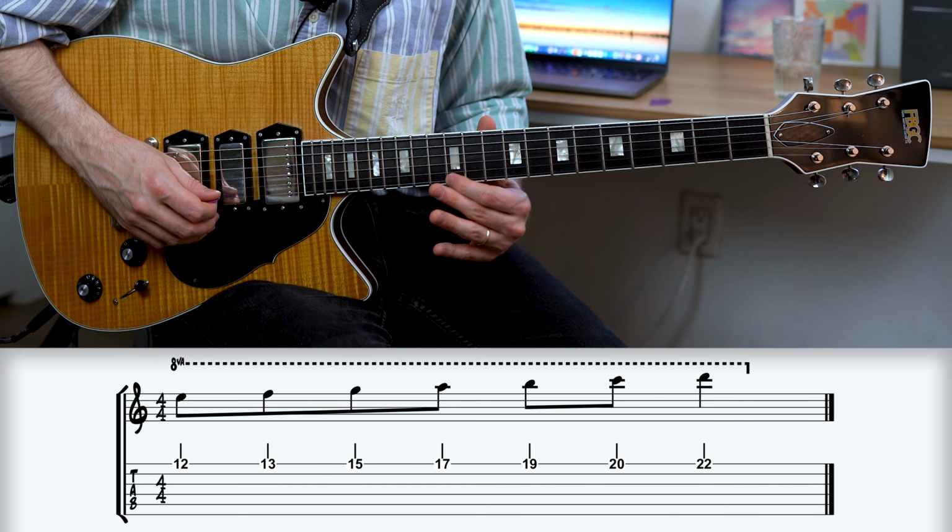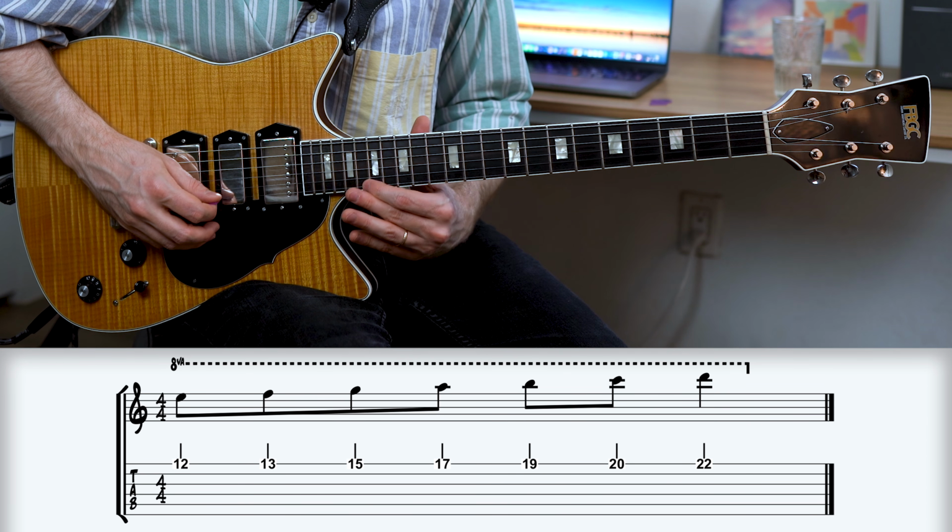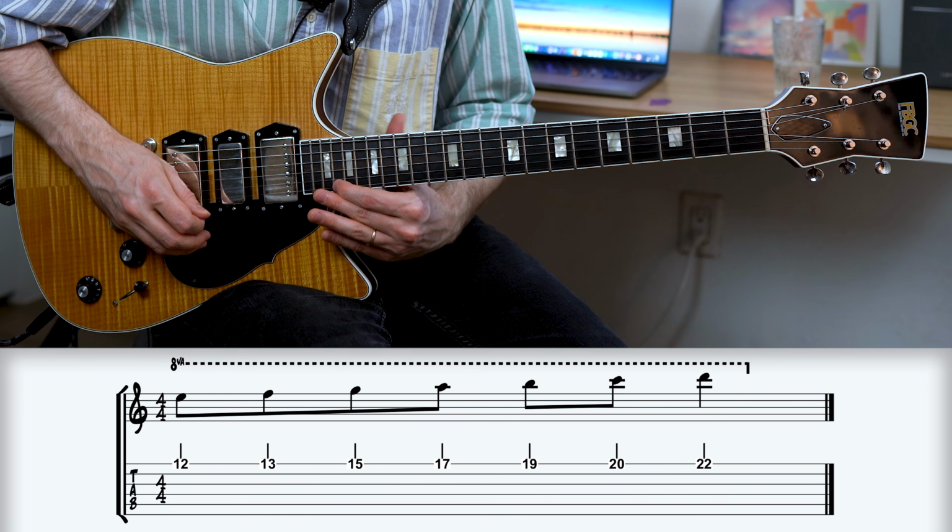And you can even go further up the neck if you want. E, F, G, A, B, C, D. You can follow it up as high as you want to go. And as I mentioned earlier, you can repeat this same process for all of the remaining strings.